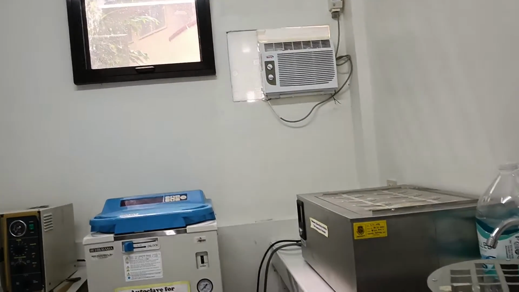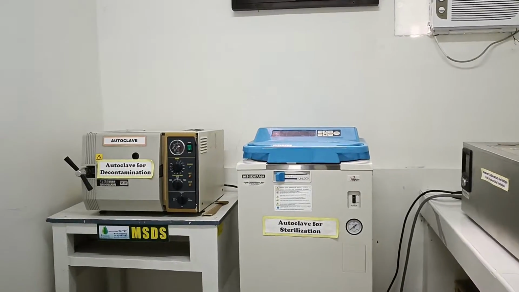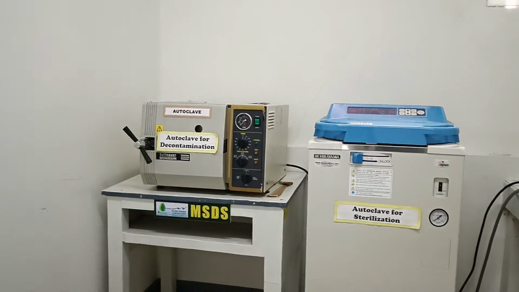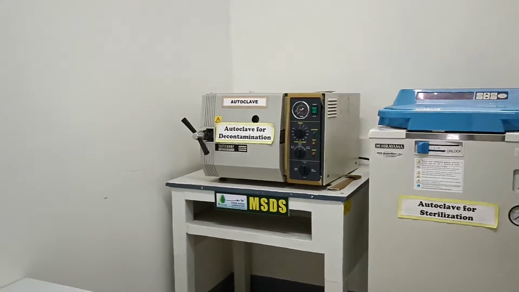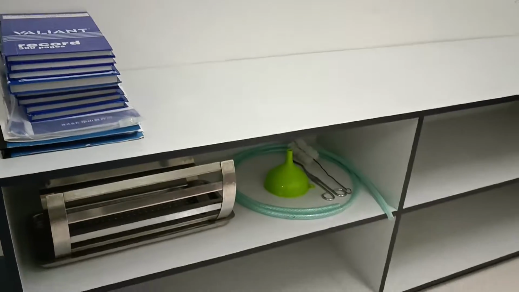There is also another air conditioning unit. The other autoclave is for decontamination procedure. Here is a cabinet which holds some materials and the lab books for microbiology.